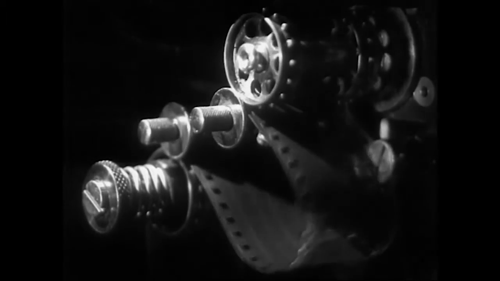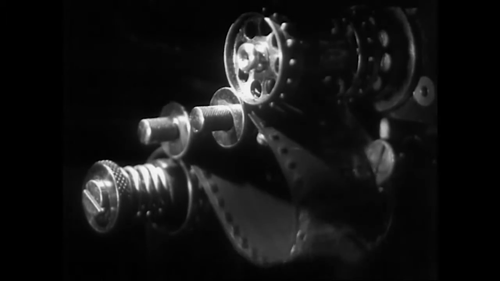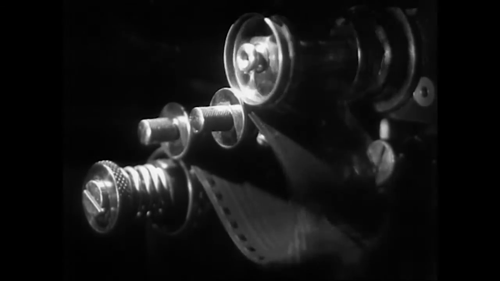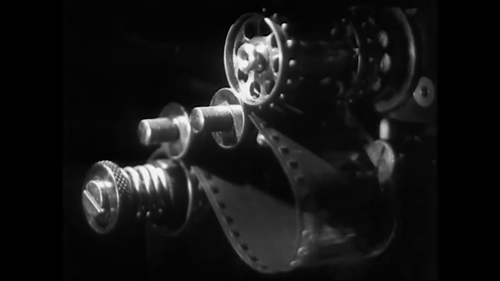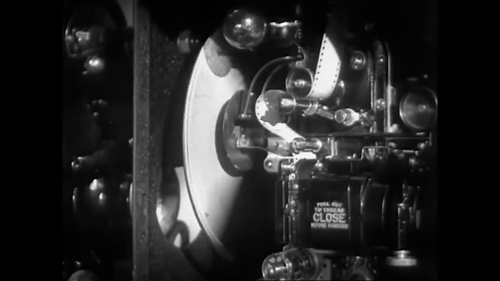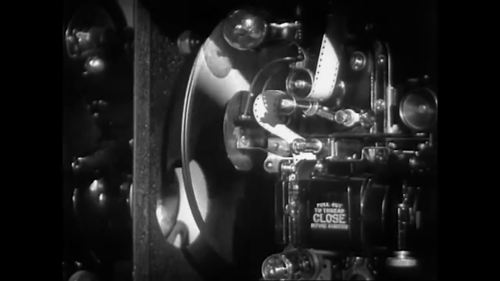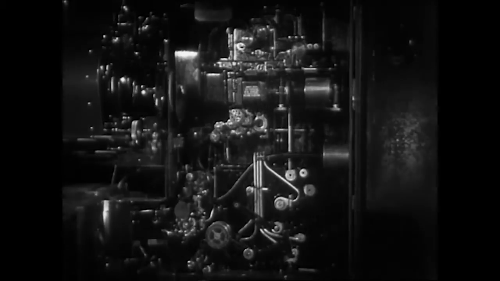Sprockets, which guide the film as well as start it and stop it, are placed in position to hold the film in proper position at all times. The shutter is placed behind the film to cut off the light at intervals while the pictures change. And now, when you see motion pictures, you get a true picture of what really happens. A picture that you could never see in any other way.